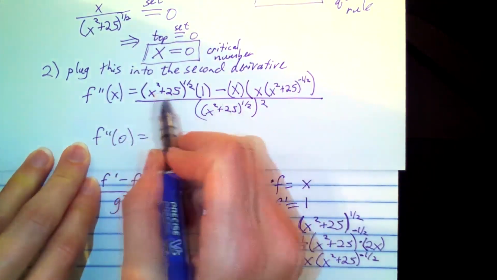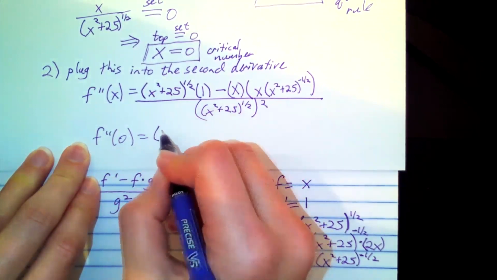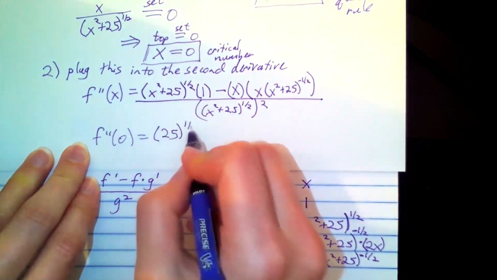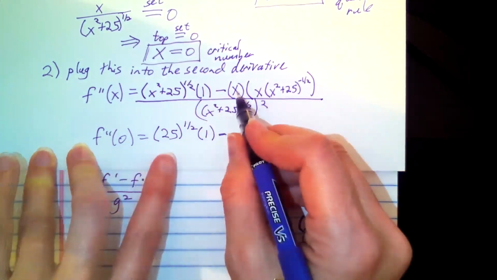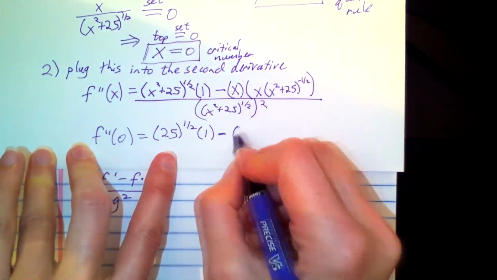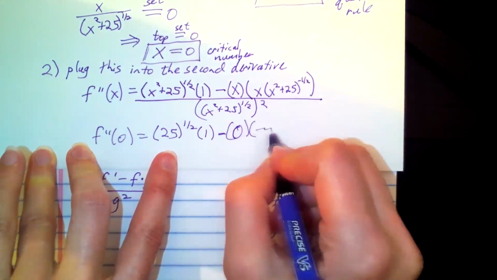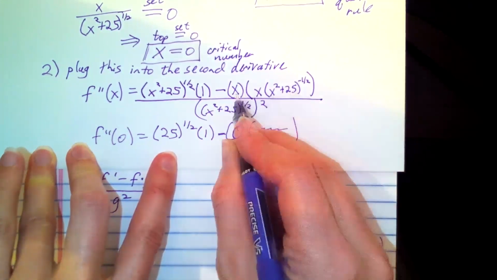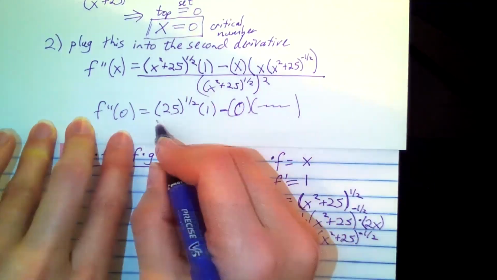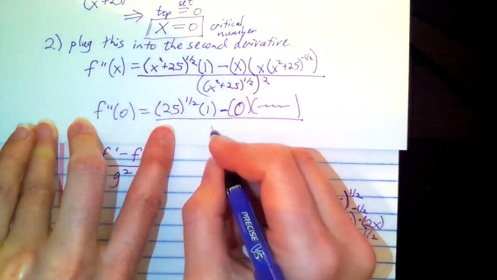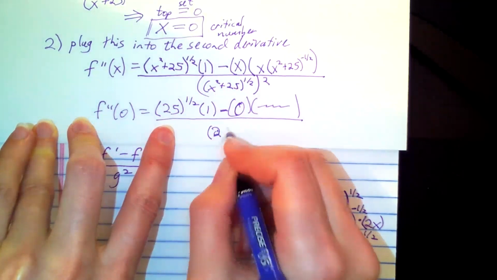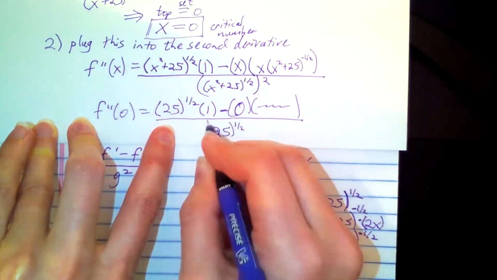You'll have 0 plus 25 to the 1/2. So that means you have 25 to the 1/2 times 1 minus 0 times that, which means this whole term is going to be 0. 0 times 0. And then in the bottom, you'll have 0 plus 25 to the 1/2, which is 25 to the 1/2, and that's being squared.